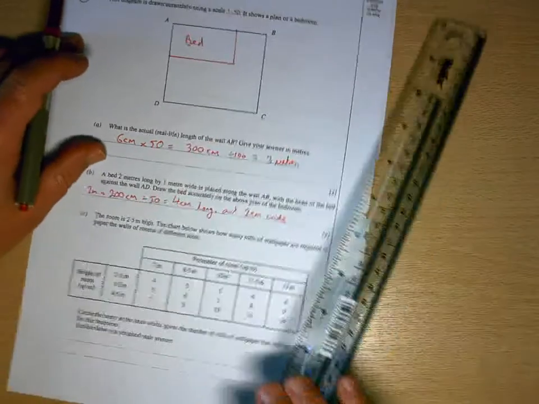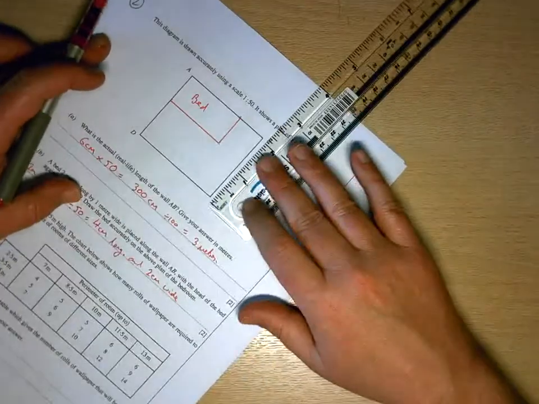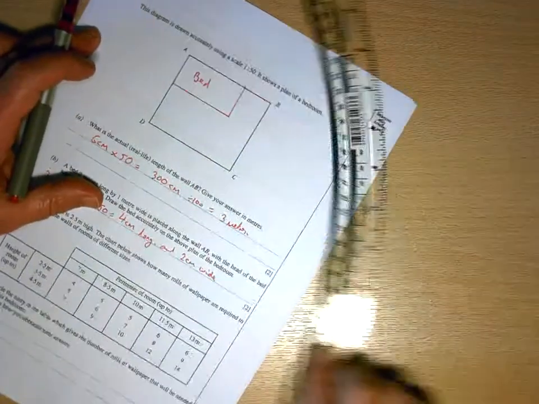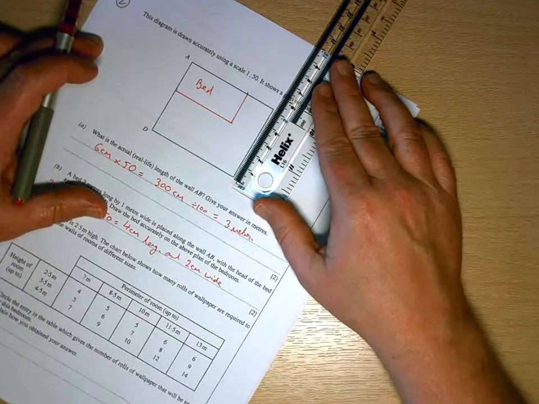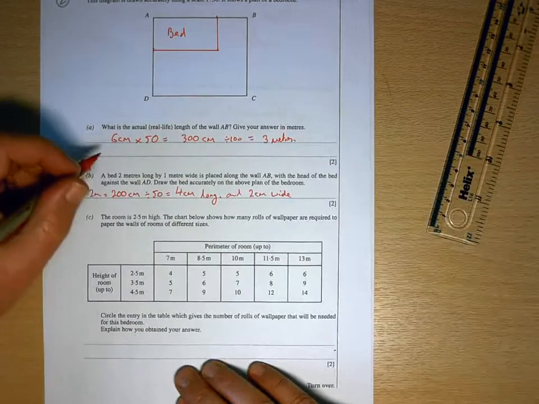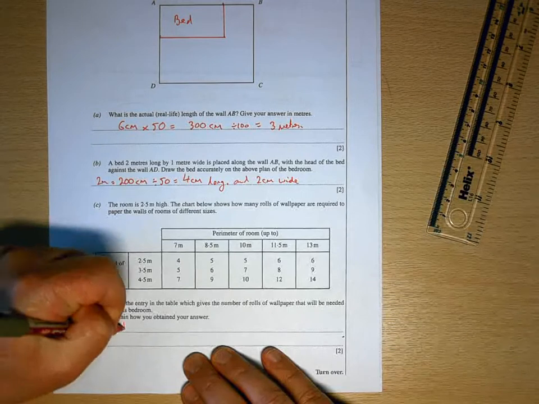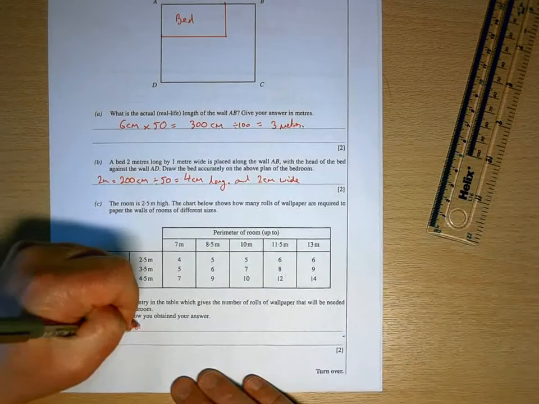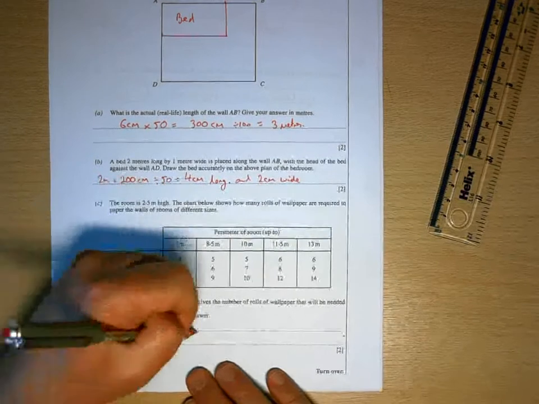Now we've worked out that our room is 3 meters wide, and if we work out what its dimensions are this way, that's 5 centimeters. So width of room is 5 centimeters.